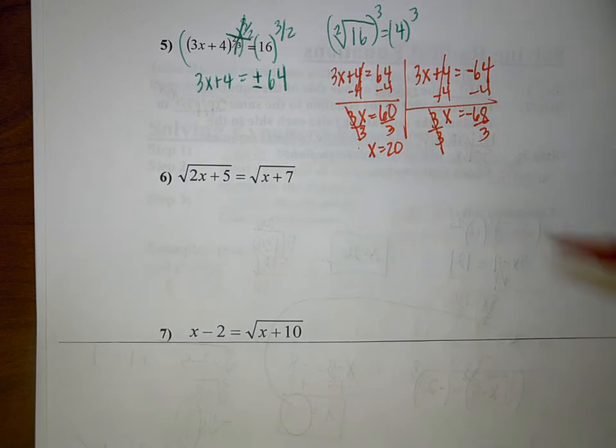So what's 6 plus 8? 14. Is 14 divisible by 3?